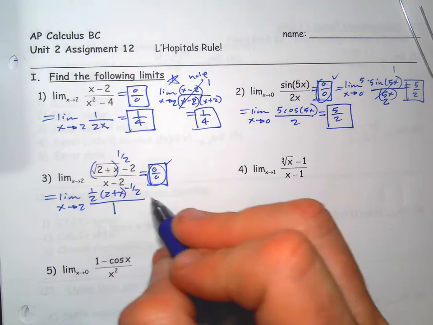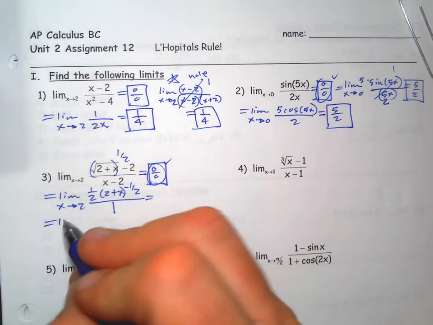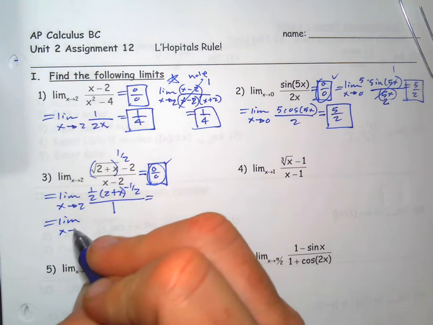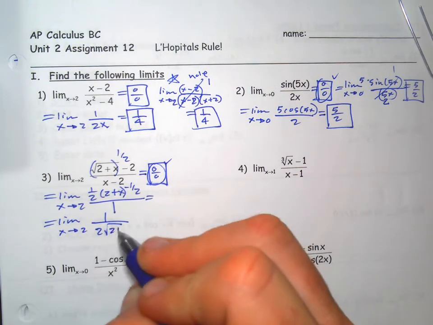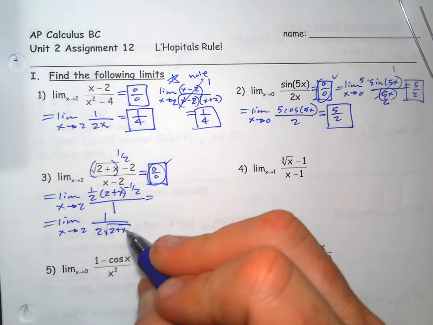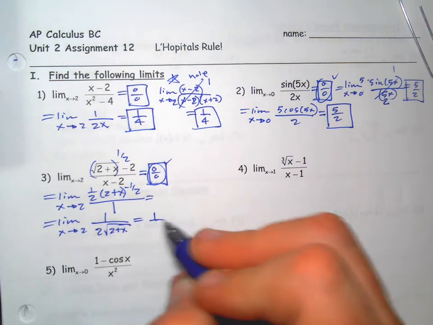Now, I might clean this up, just to make it easier to think about. This is the same thing as 1 over 2 square root of 2 plus x. If you plug 2 into that, square root of 4 is 2, times 2 is 4, so 1/4.